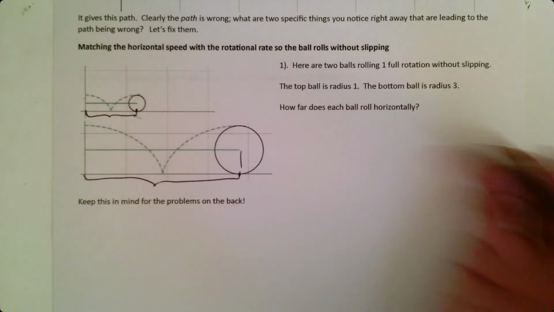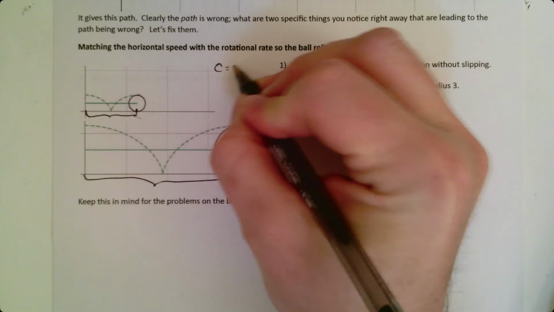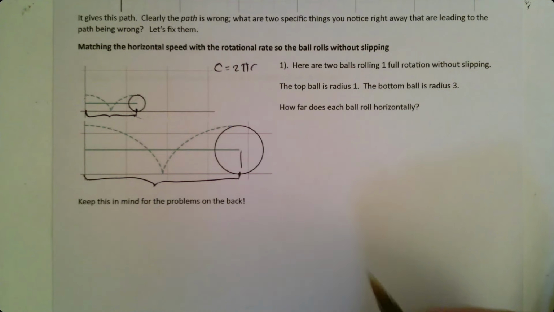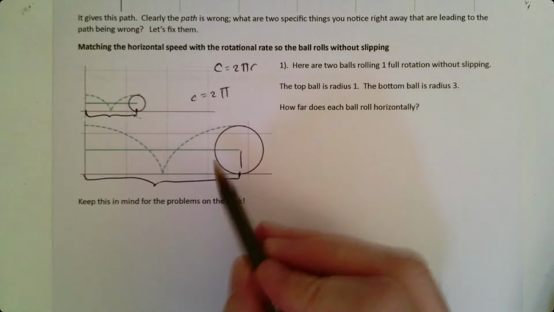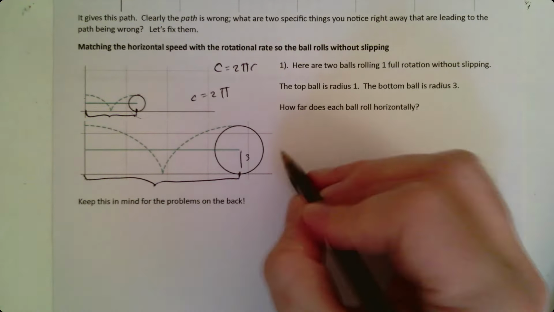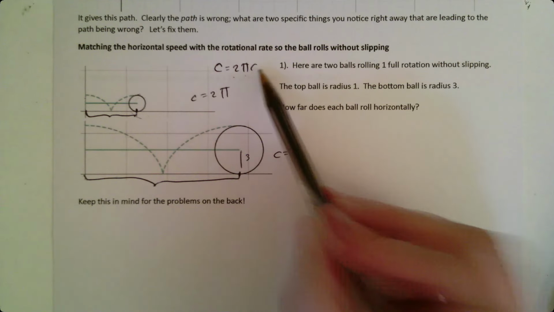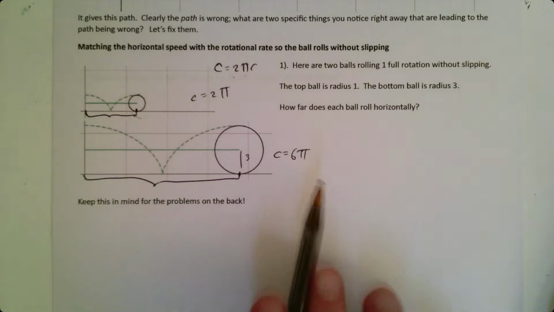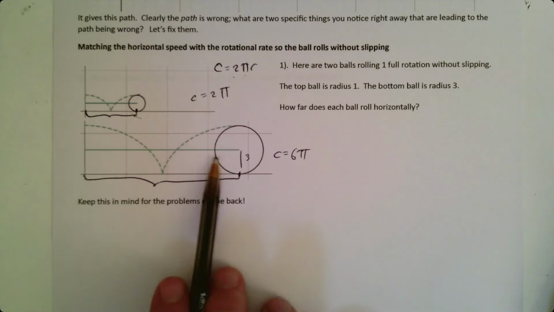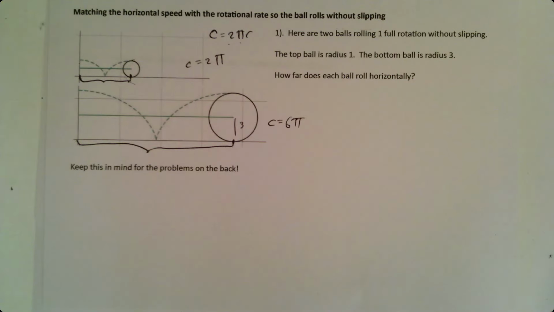What's the length of the perimeter? That's just the circumference, which is calculated as 2 pi times the radius. So since this radius is 1, the circumference here is 2 pi. Here the radius is 3, so the circumference would be 2 pi times 3, or 6 pi. Okay, so keep this idea in mind, because it's going to be really key to figuring out both how fast should it be going horizontally and how fast should it be rotating. Come back in the next video and we'll think through how you can use these facts to set up solutions to your problems.